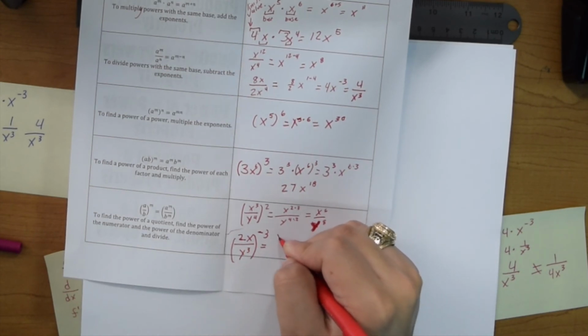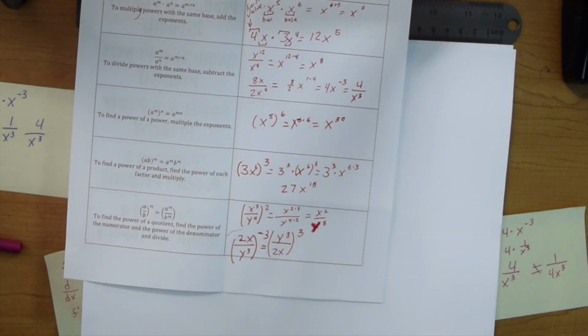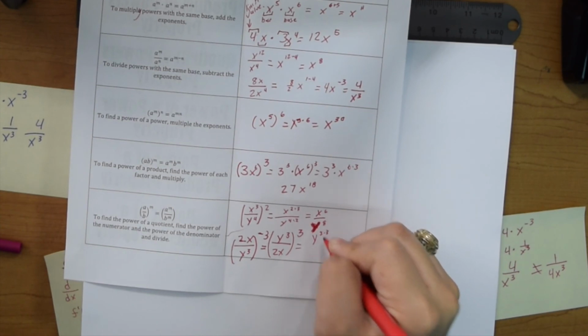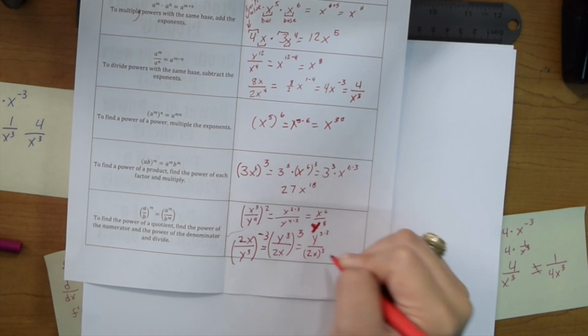So this is going to give you y to the 3rd over 2x raised to the +3. And what do you do with this 3 now? Go ahead and distribute it. This is y to the 3 times 3 over 2x to the 3rd.